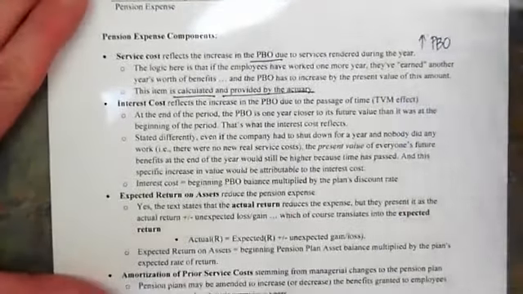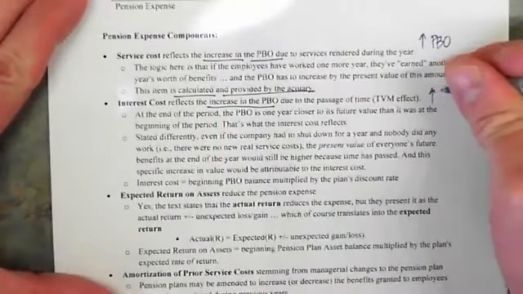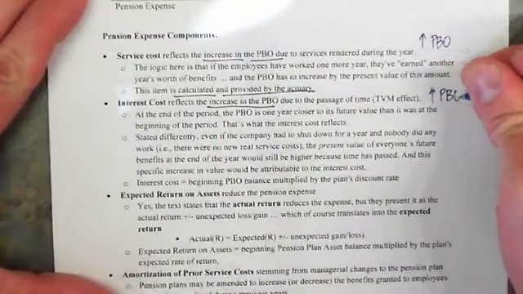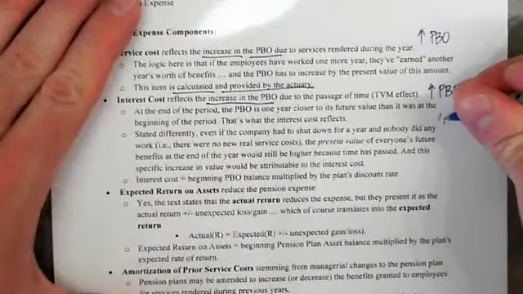Interest cost is going to increase the PBO as well. So we have another increase in the PBO from this cost. Imagine that. Costs increase the obligation. Who'd have thought? This interest cost is something that is due to the passage of time. It's a time value of money effect. Think of it like the effective interest method.